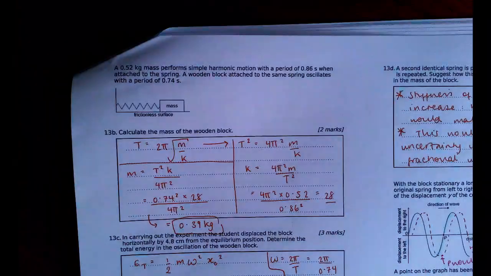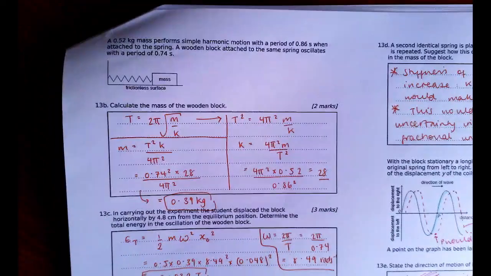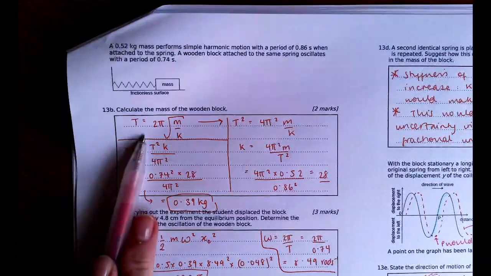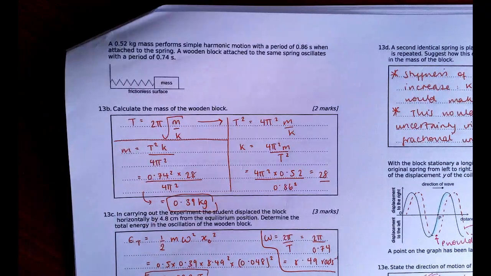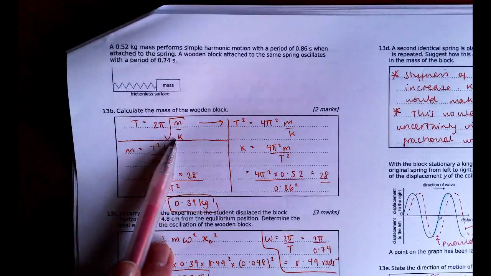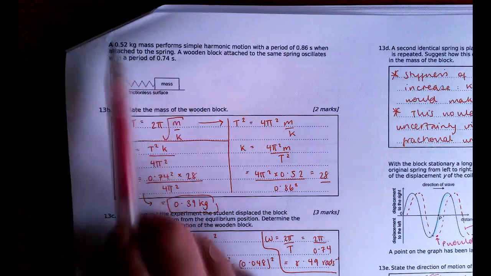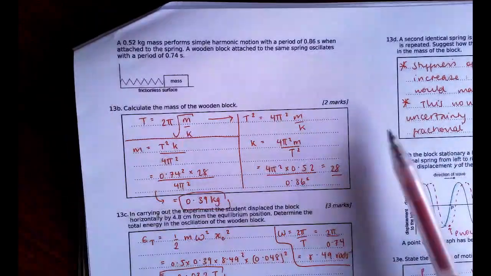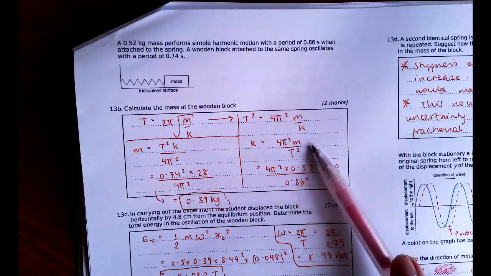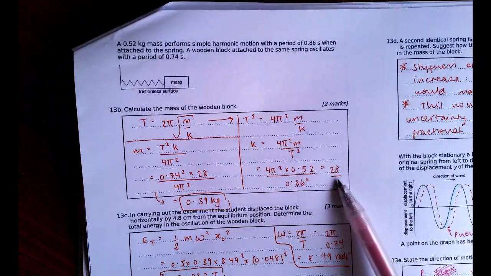Okay, then they're going to give you a mass spring system which is oscillating in simple harmonic motion. Okay, and in your data booklet you are given this equation. Okay, this is the time period for a mass spring system. Okay, time period, mass, k is the constant of proportionality here. We're told that we have a 0.52 kilogram mass with a time period of 0.86 seconds when it's attached to the spring, that means we can rearrange our equation to make k the subject, which is the only thing we don't know, and we can plug our values in to find k.